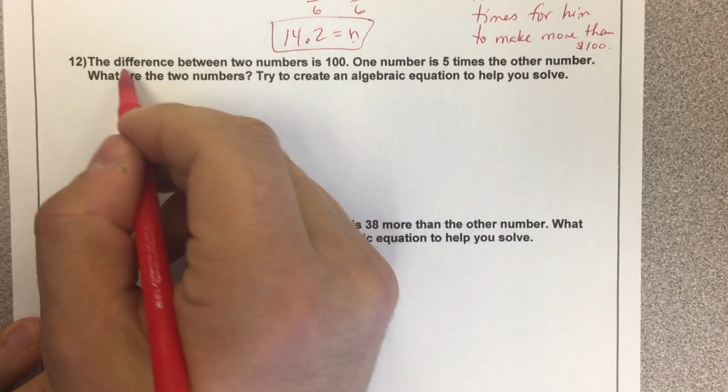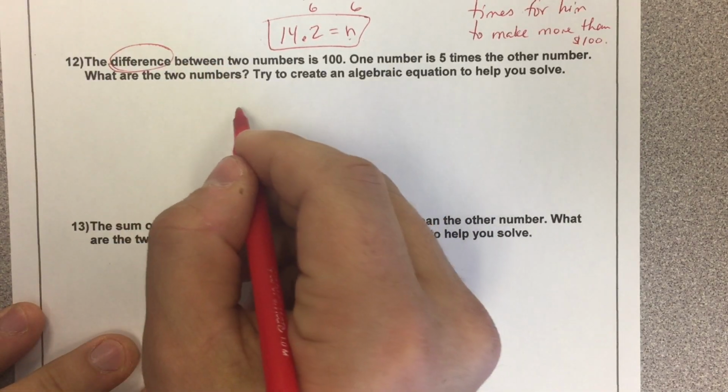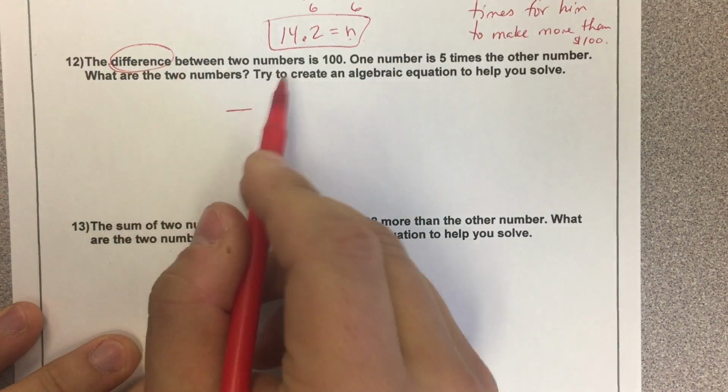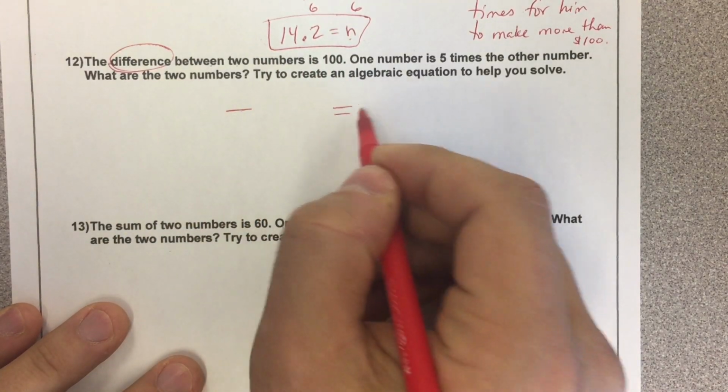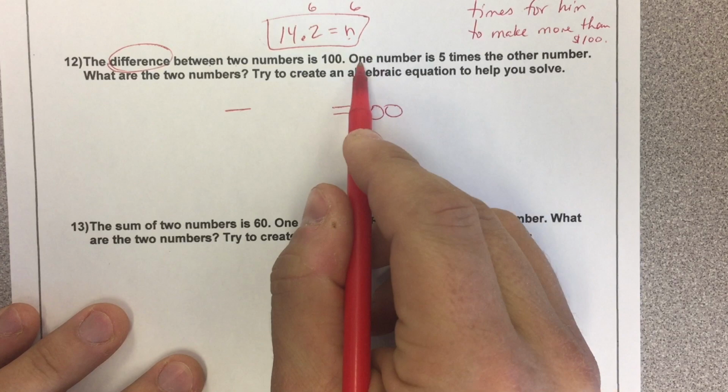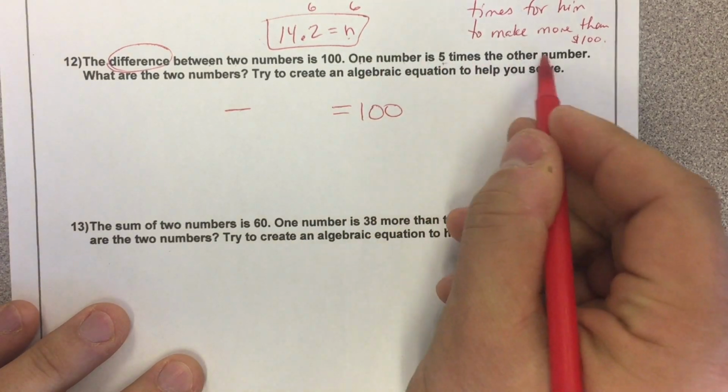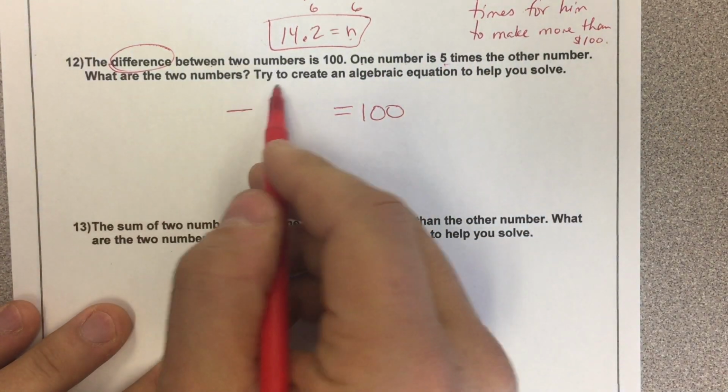For question 12, the difference. So that's the answer to a subtraction statement. The difference between two numbers is 100. So I have two numbers, and the difference of that is 100. One number is 5 times the other number. What are the two numbers?